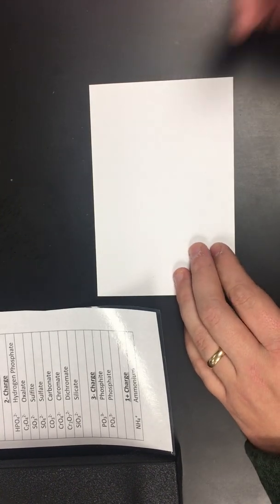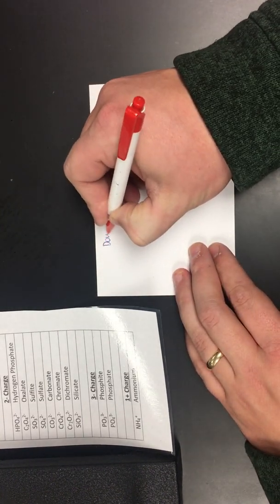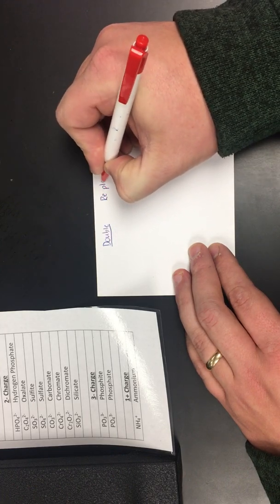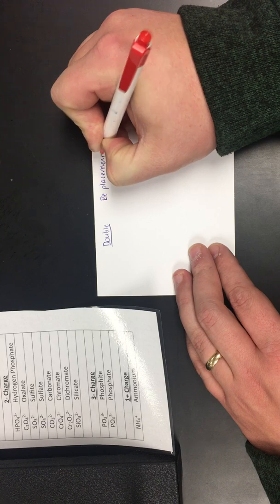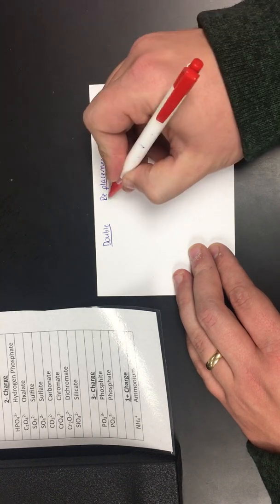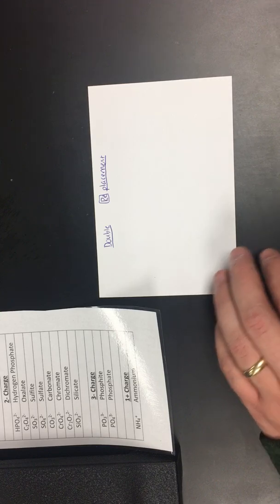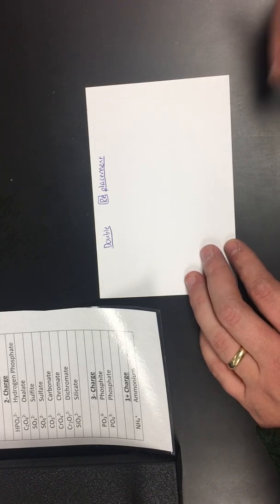Okay, this is our fourth type of reaction. It's called double replacement. Double means two, and replacement is a word we've seen before. What this means is we're going to place again. Re means again. We're going to replace again, but we're going to do that with two compounds.